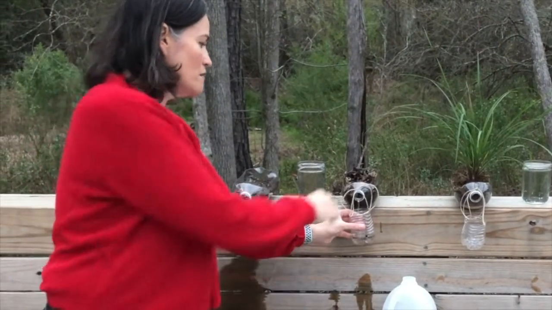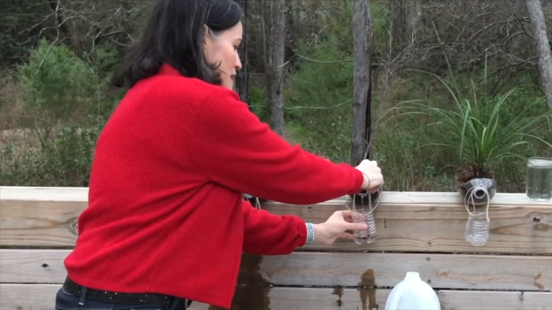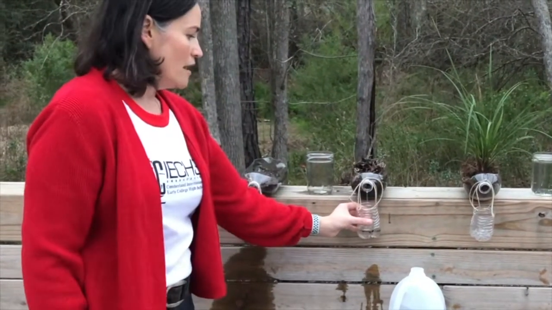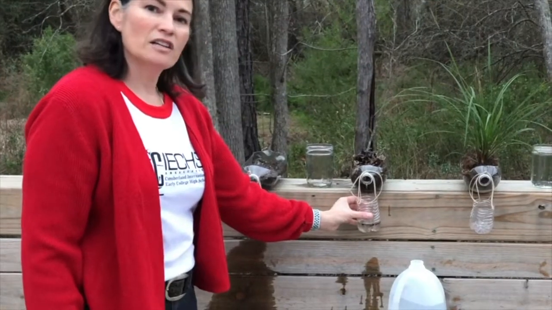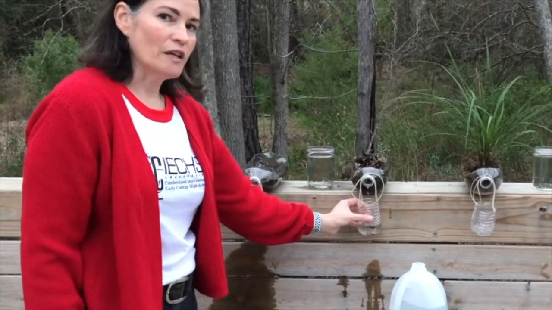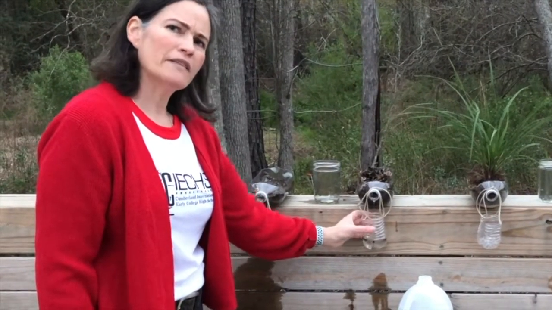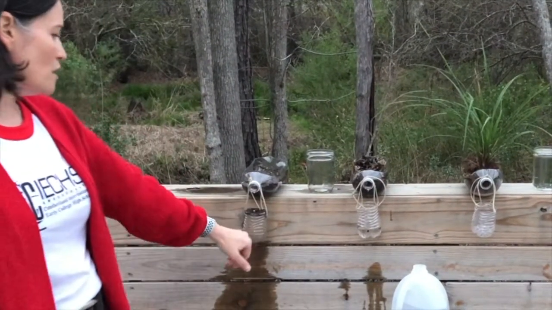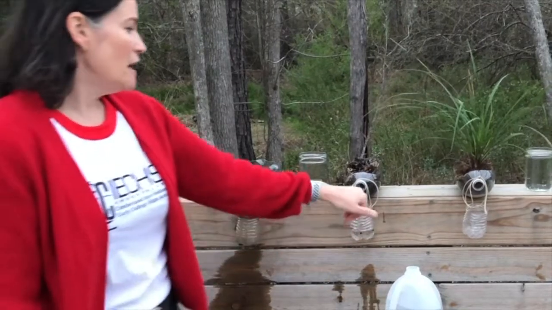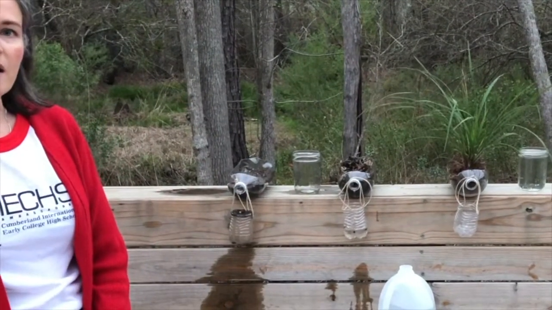Okay, so this one also, we're seeing that you do get some sediment that's going to wash out of the container, but it's not nearly as cloudy and there's not nearly as much sediment. So I'd like you to take a second just to think about that. Why did that happen? Why is it that this one is cloudy and has a lot of sediment, and this one is not as cloudy and doesn't have as much sediment?